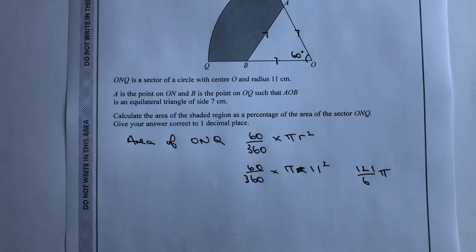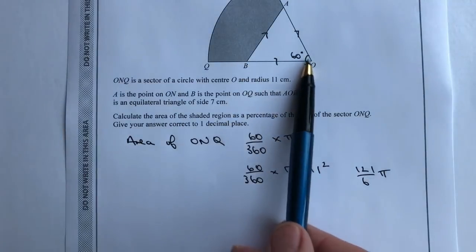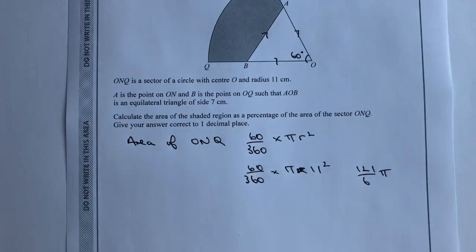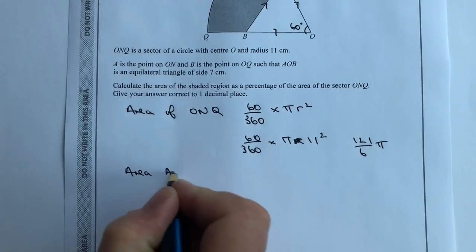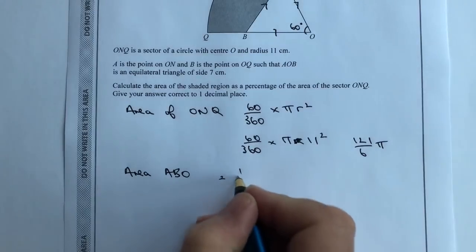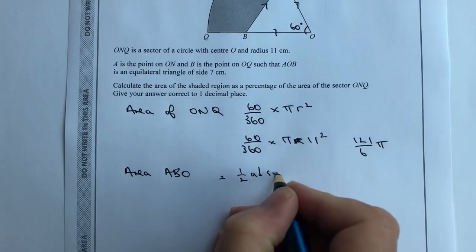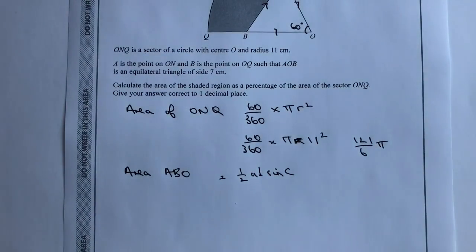Okay, so then let's look at the area of this equilateral triangle. One of the formulas that you need to remember is the area of, in this case we'll call it ABO, is a half AB sine C. So this is the area of a triangle.